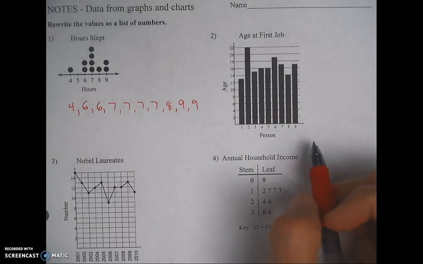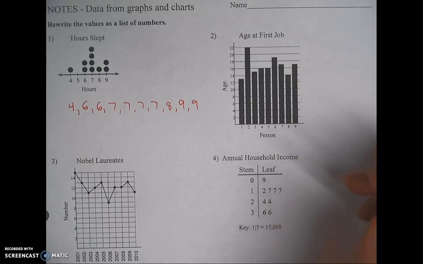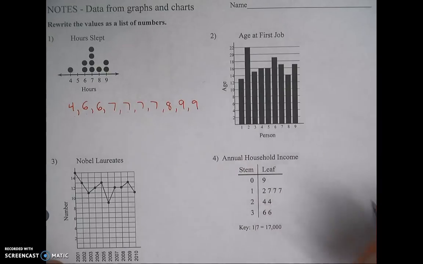So we could just write out this data, but let's try and do it from smallest to largest, because as we start to do some different calculations, we almost always want the order from least to greatest.